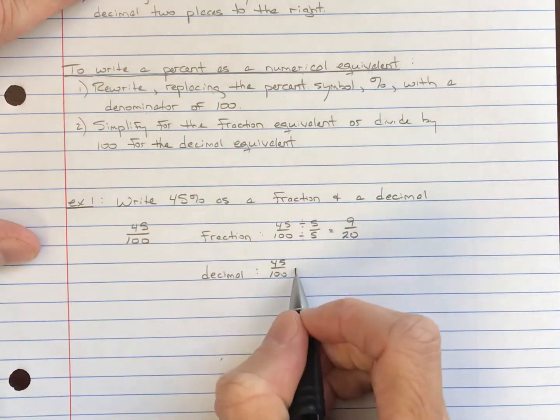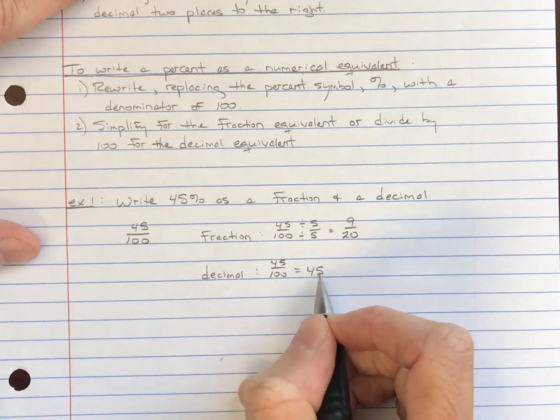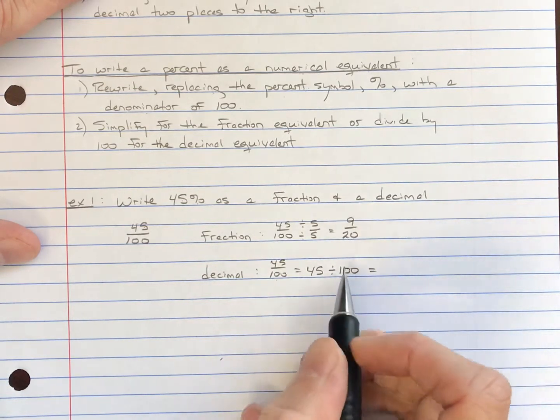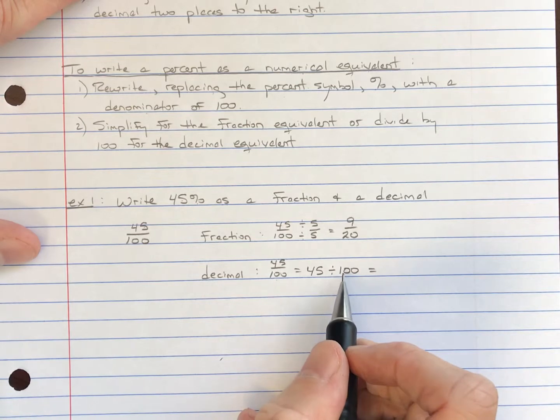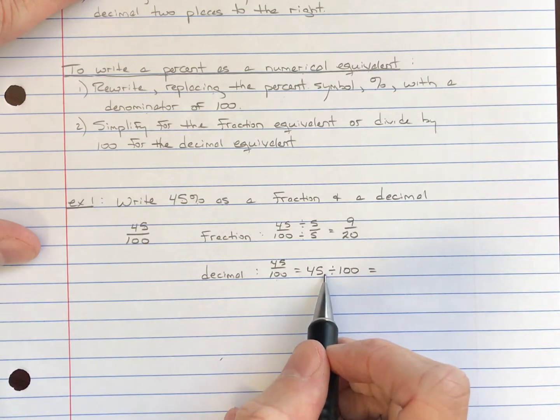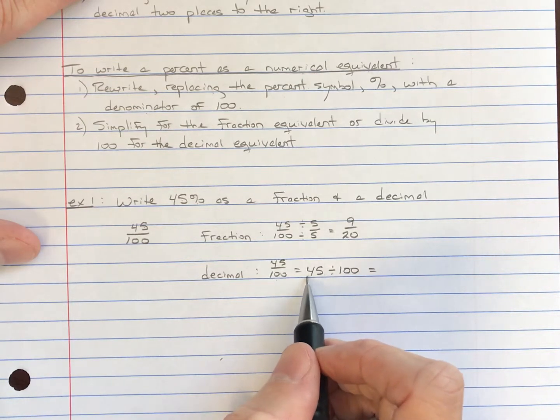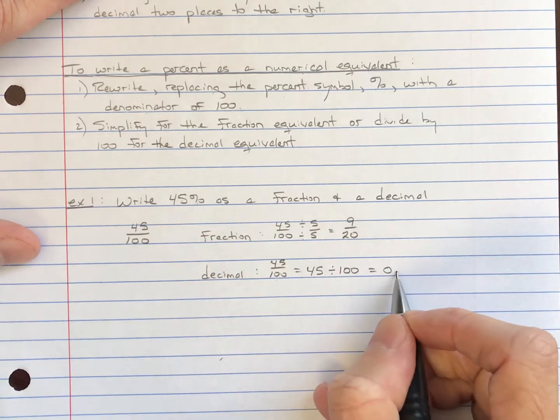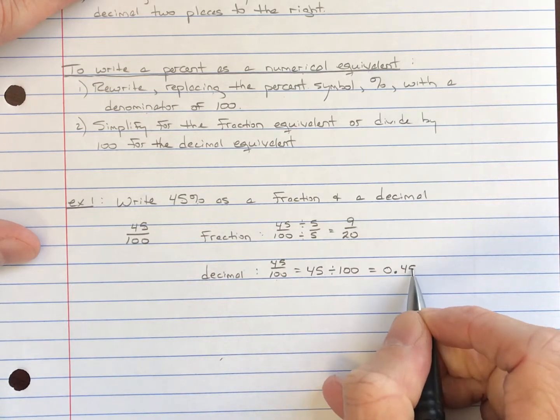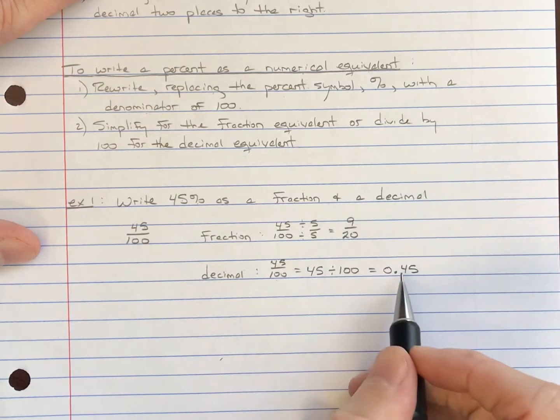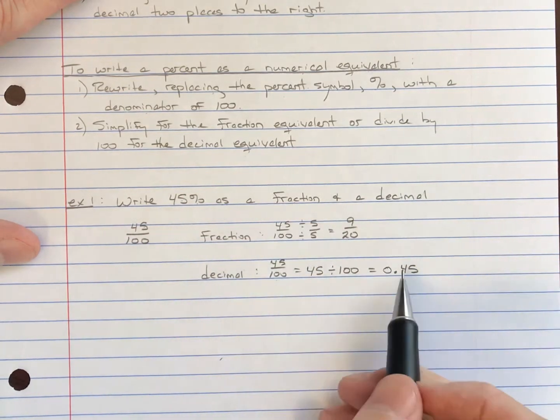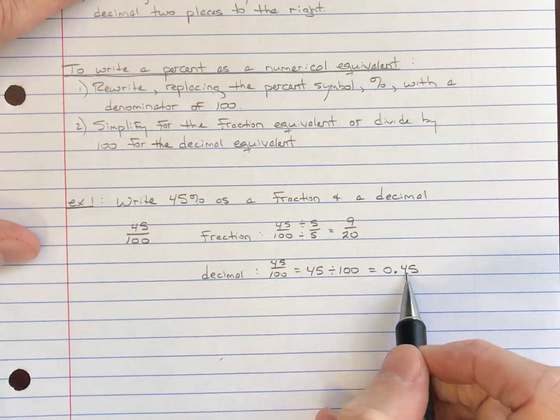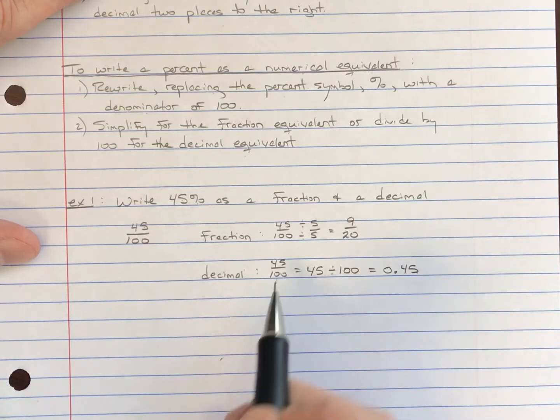We know this is the same as 45 divided by 100. When we divide by 100, we move the decimal, which is located right after the 5 here, 2 places to the left, or we can use a calculator. I'm going to put a 0 there so the decimal is a little bit clearer. And there is your decimal equivalency of 0.45, which is read 45 hundredths, which is what this fraction says.